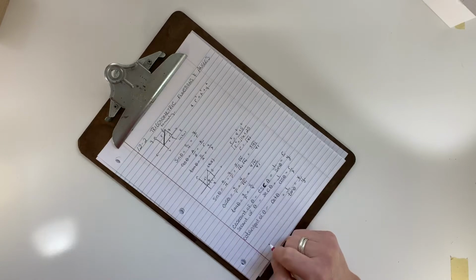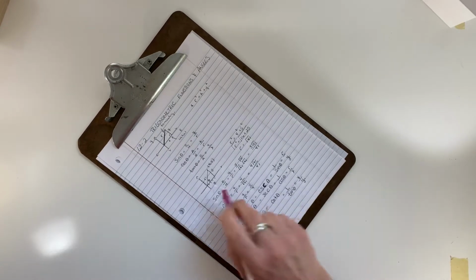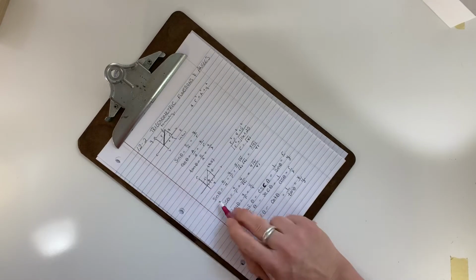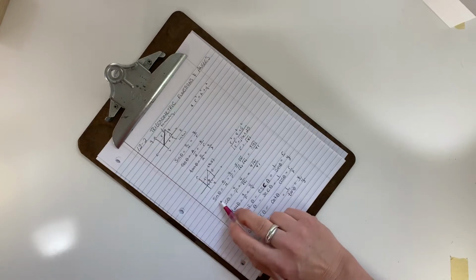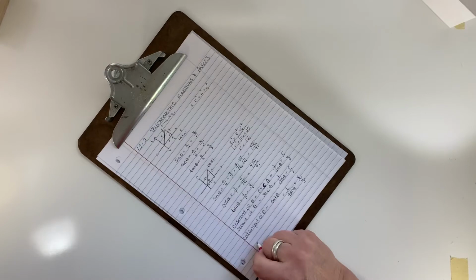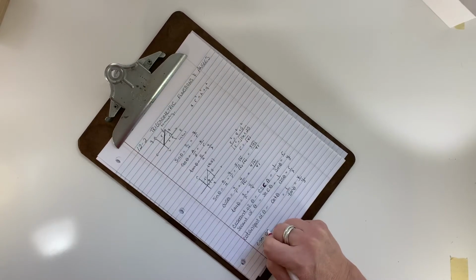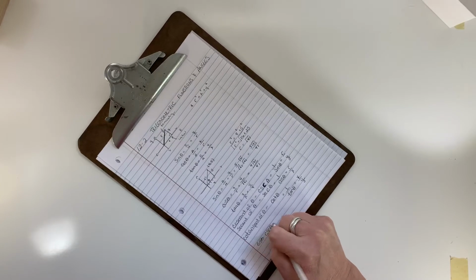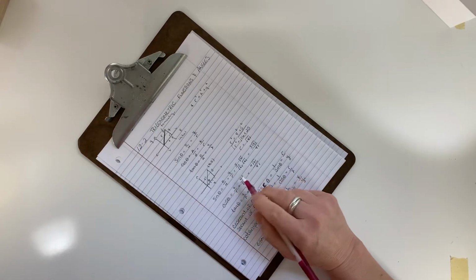Okay, so now let's take a look at this with respect to our problem here. If we know that we are looking for the cosecant, why can't I write cosecant of theta is equal to the inverse?